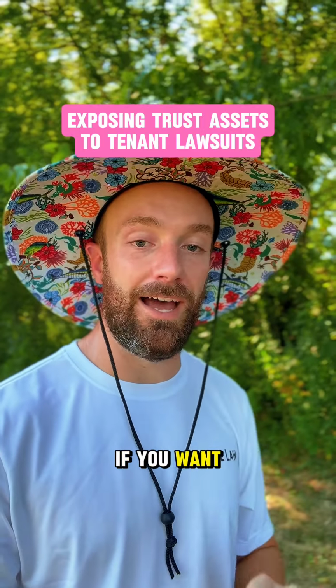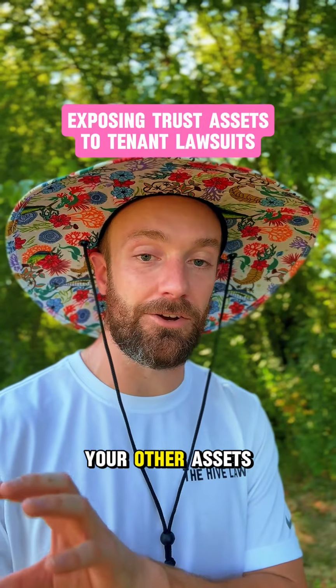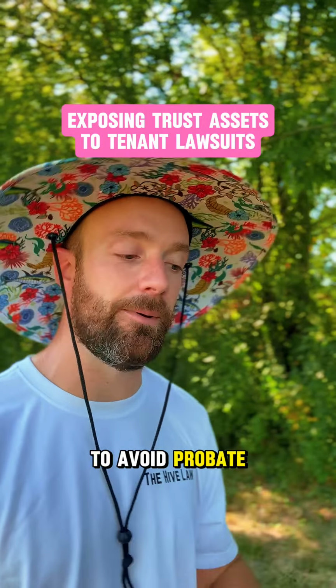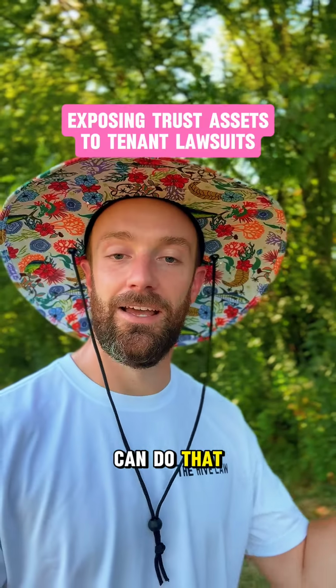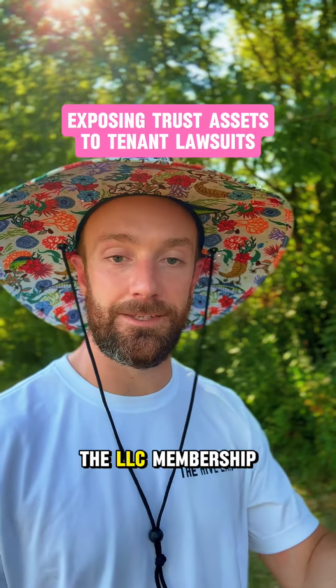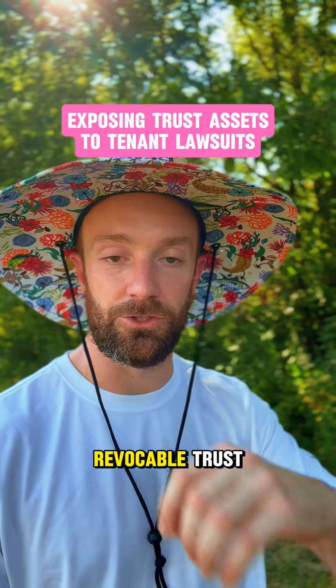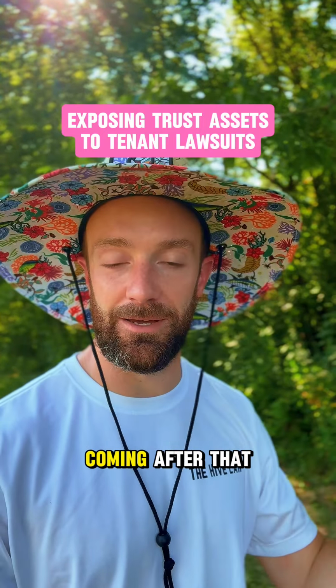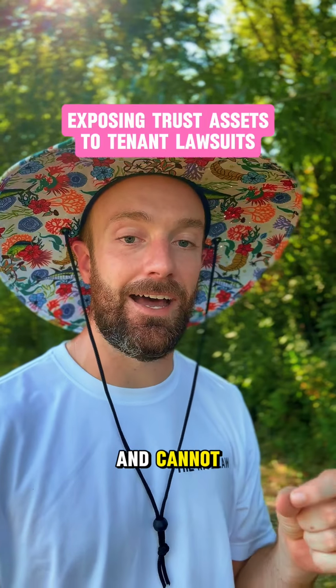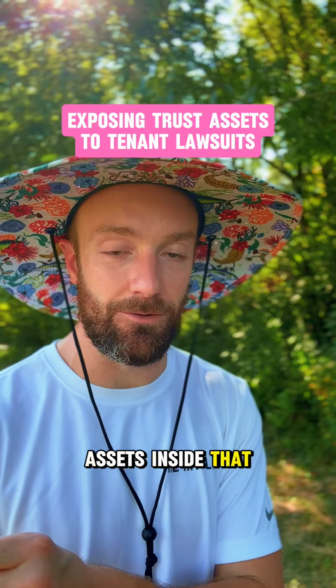And so if you want asset protection for your other assets, but you still want the property to be inside the revocable trust to avoid probate, one of the ways that you can do that is to put the rental property inside of an LLC, and then put the LLC membership interest inside the revocable trust. And then when you have a tenant lawsuit coming after that rental property, it's isolated to that LLC and cannot access the other assets inside of that revocable trust.